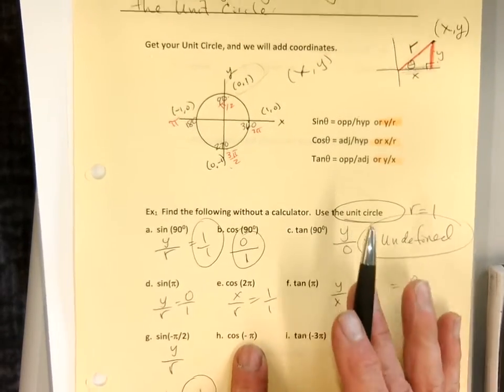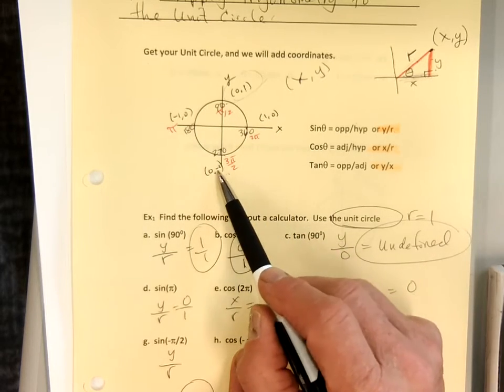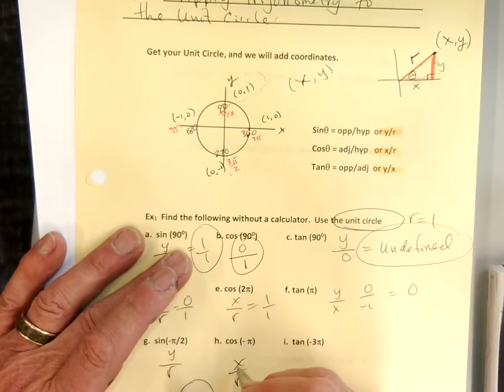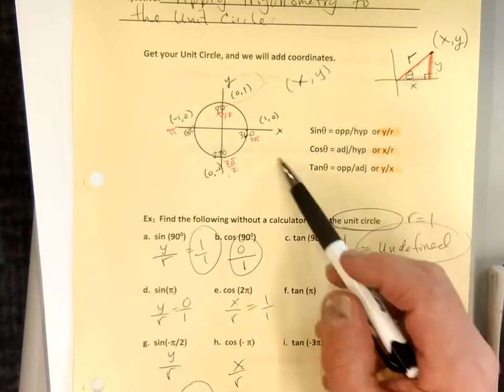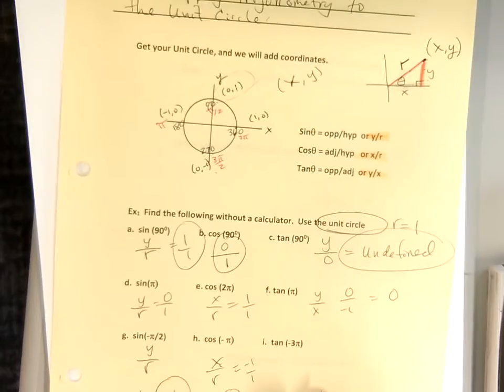Cosine of negative pi. Well, if I rotate this way to pi, then I rotate backwards, it puts me in the same spot, right? Cosine is the x over the r. What's my x value? Negative 1 over 1, which gives me an answer of negative 1.